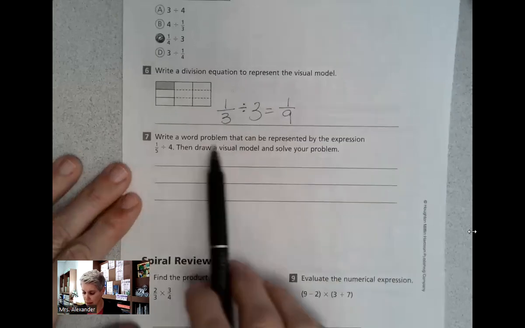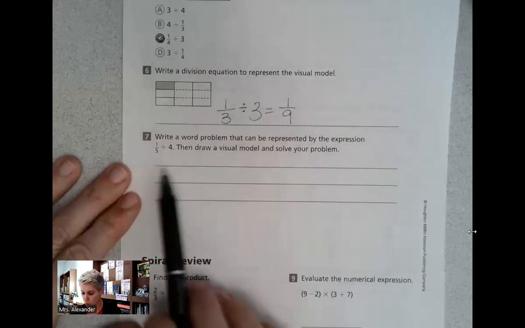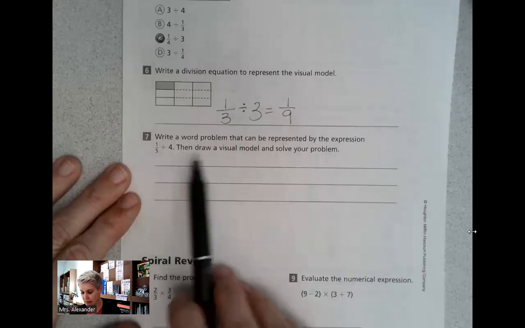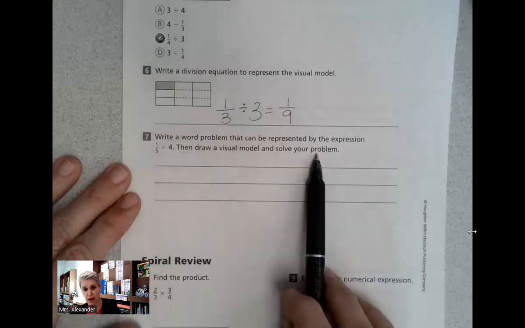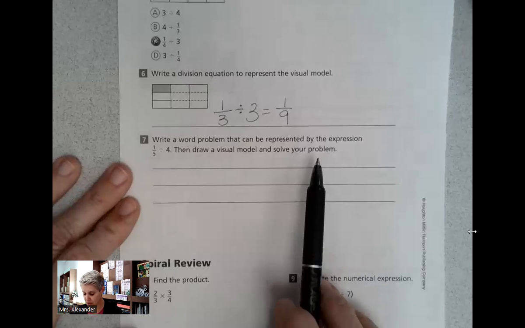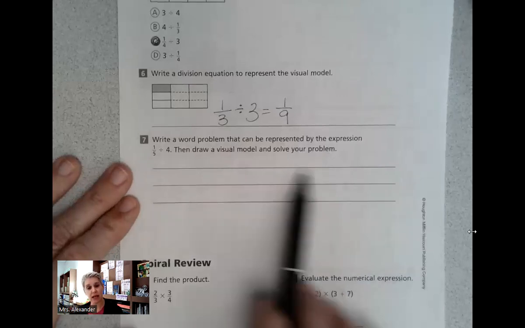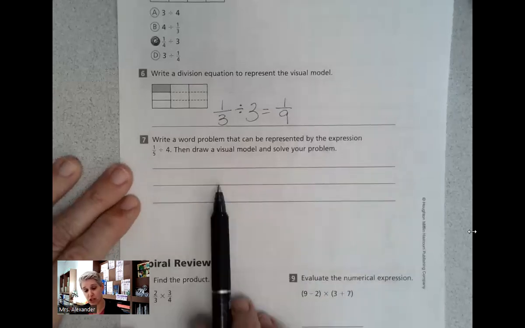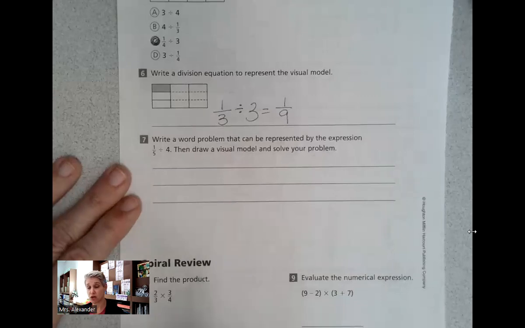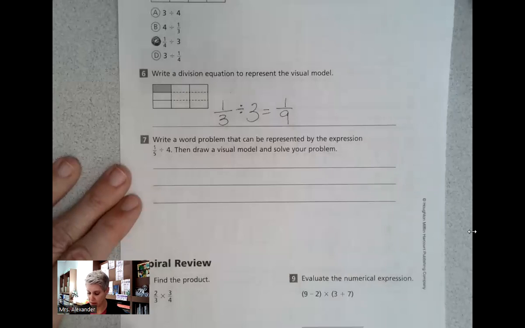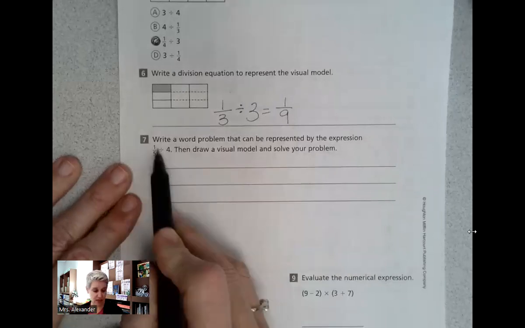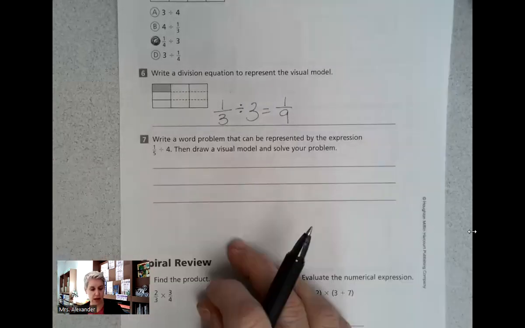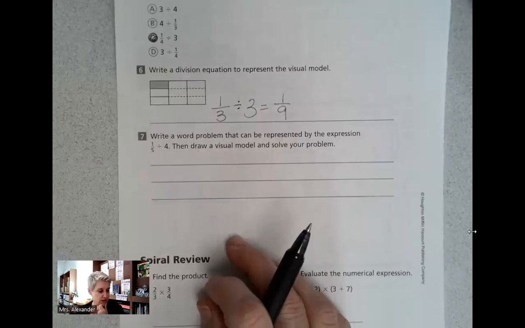Write a word problem that can be represented by the expression 1/5 divided by 4. Then draw a visual model and solve your problem. I'm going to have you create the situation, and if you want to add your situation into the comments of our Google Classroom, then other people can see what you came up with. Think about, you have 1/5 of what? I'm going to say I have 1/5 of an hour.